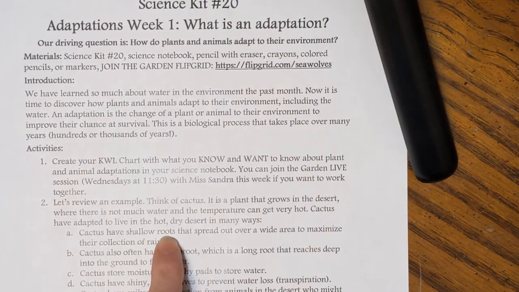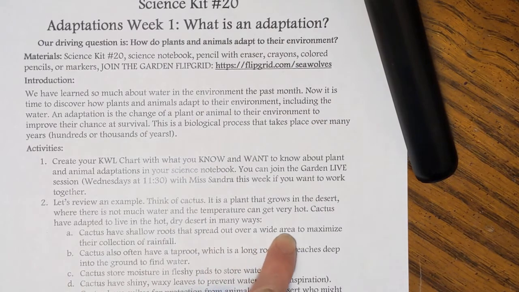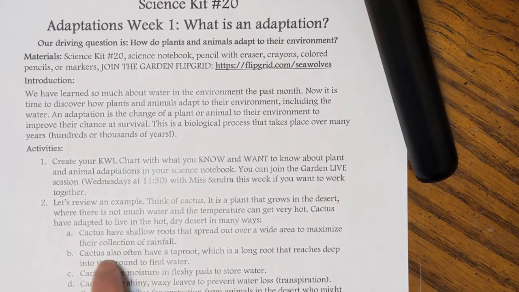Cactus have shallow roots that spread out over a wide area to maximize their collection of rainfall. Cactus also often have a taproot, which is a long root that reaches deep into the ground to find water. Cactus store moisture in fleshy pads.